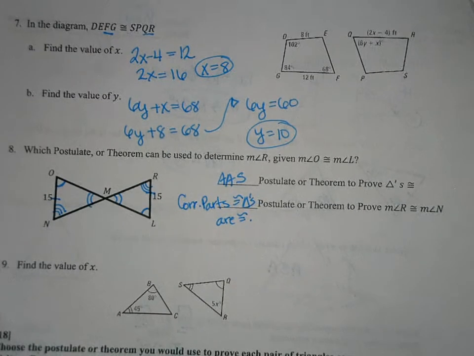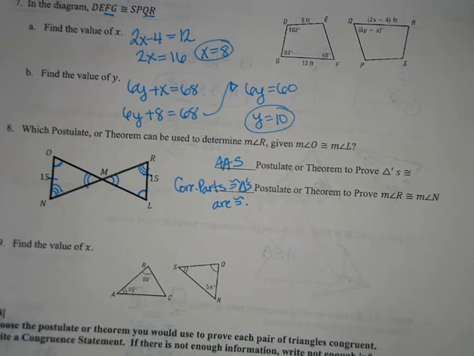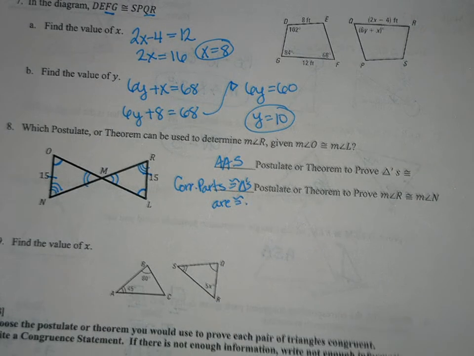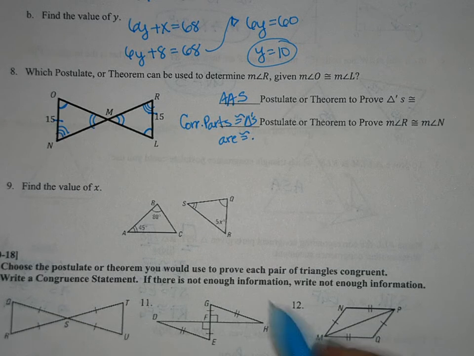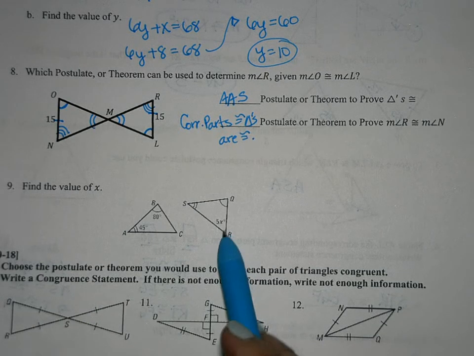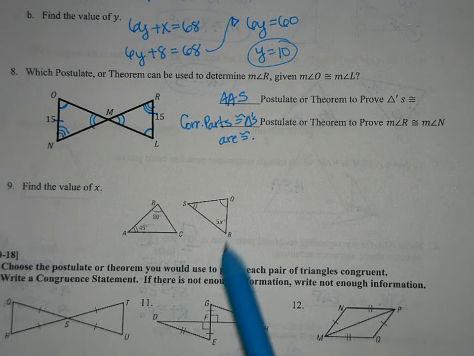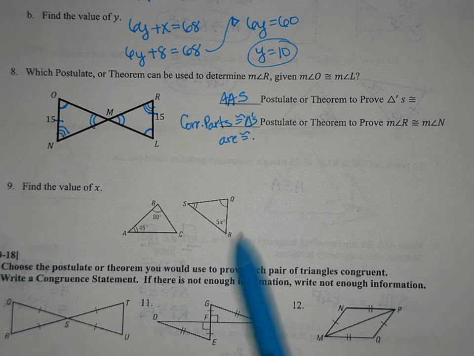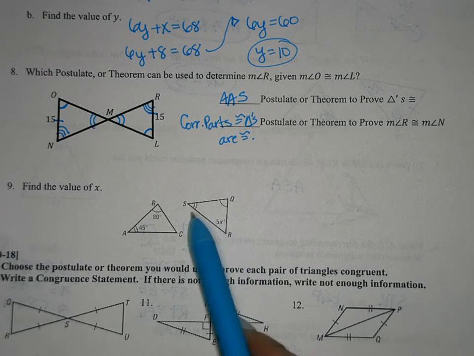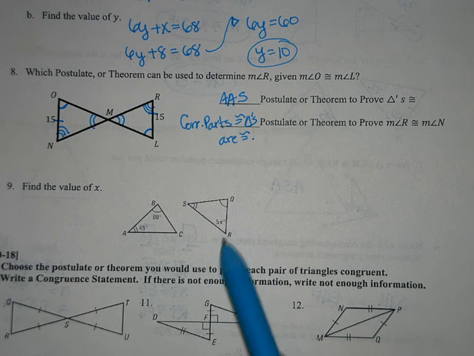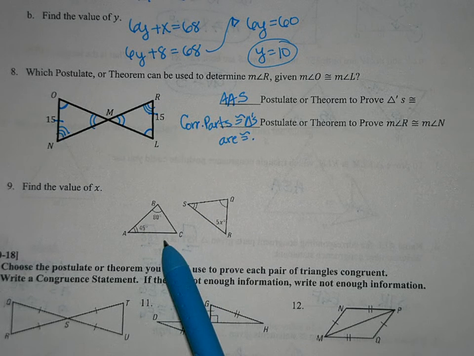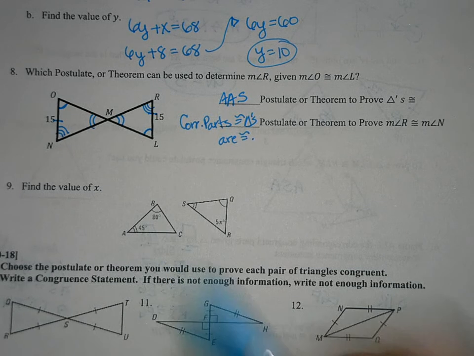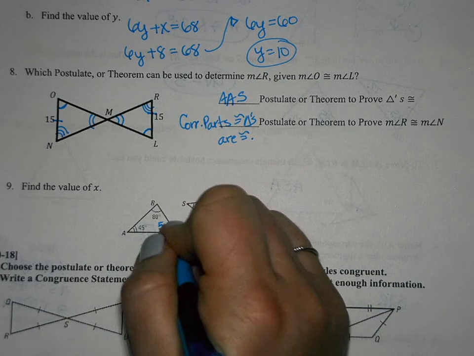Okay, and then number 9, again we're finding values of x based on a congruent statement, or the fact that we have congruent triangles. So R, I notice, is the one angle that doesn't have a 2 or a 1 marking on it. So that means it has to match with the angle over here that doesn't have the marking. So I can put 5x right here in for C.